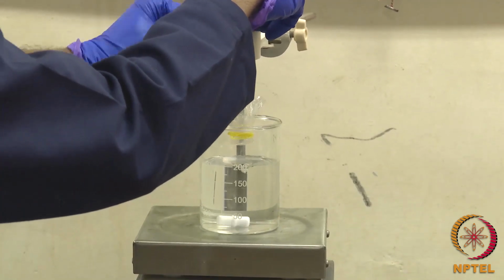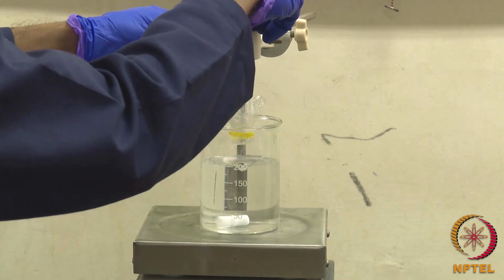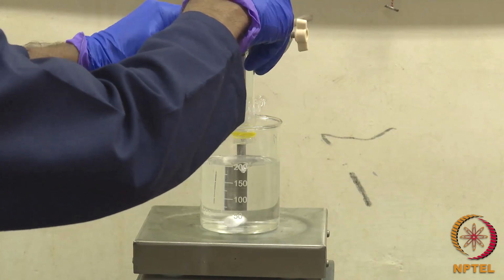The tube was placed in a beaker containing 200 milliliters of phosphate buffer with pH 7.4.